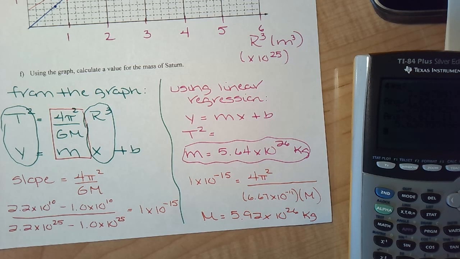Alright, so I have t squared equals 4 pi squared over g m times r cubed. So my slope, since I put this on the y-axis and this on the x-axis, is going to equal this: 4 pi squared over gm.